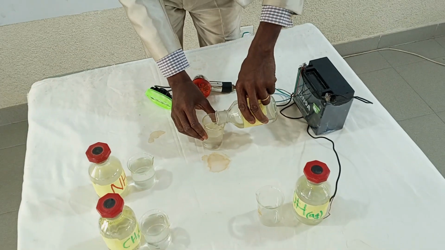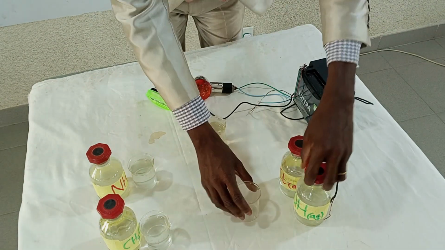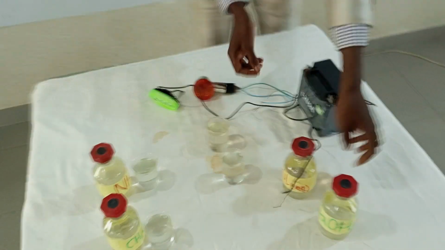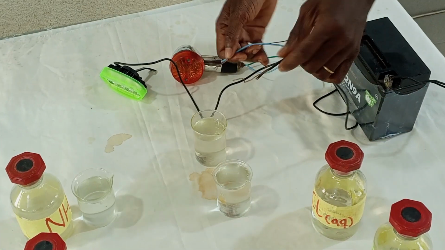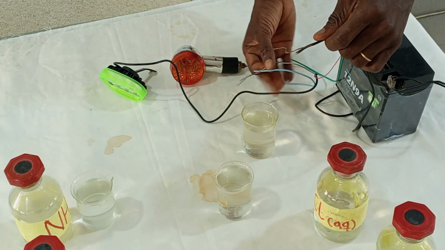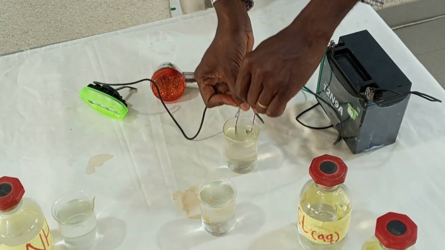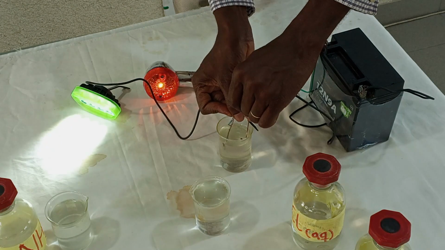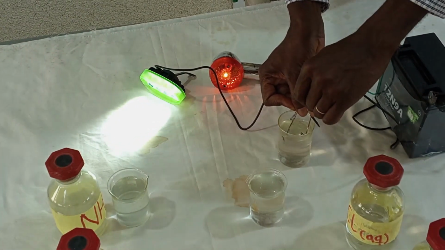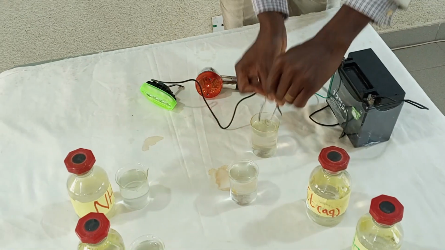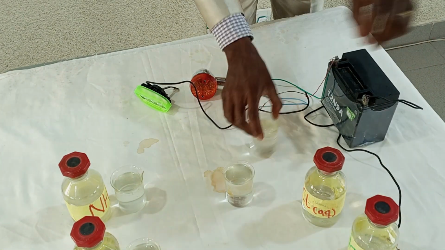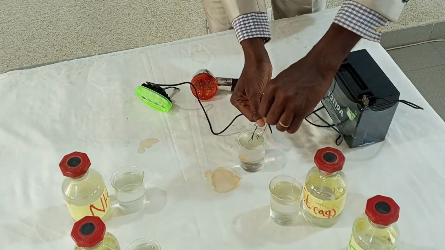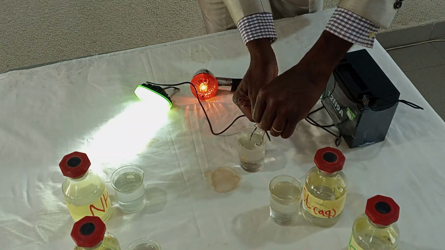I'm pouring HCl solution into my beaker, dilute, of course, and sodium hydroxide, dilute, into my beaker. Now let's see. We'll start with the HCl. You see, when you dip it into the HCl solution, the lamp produces light. Now let's demonstrate with the sodium hydroxide too. The same thing happens with sodium hydroxide.